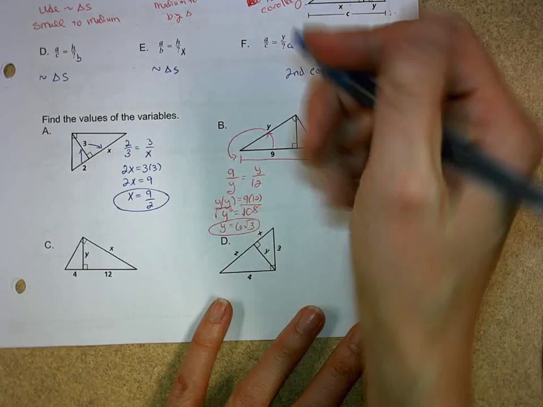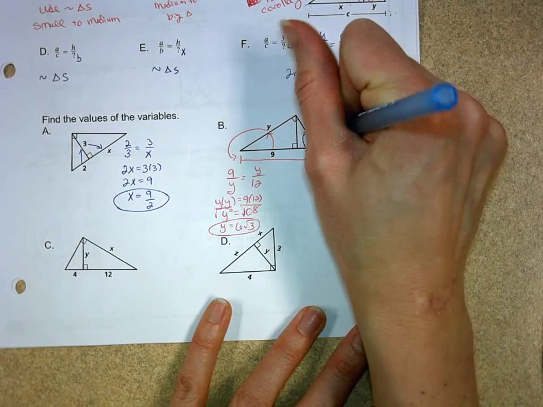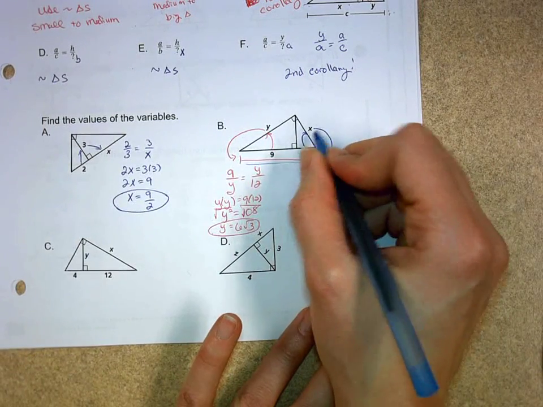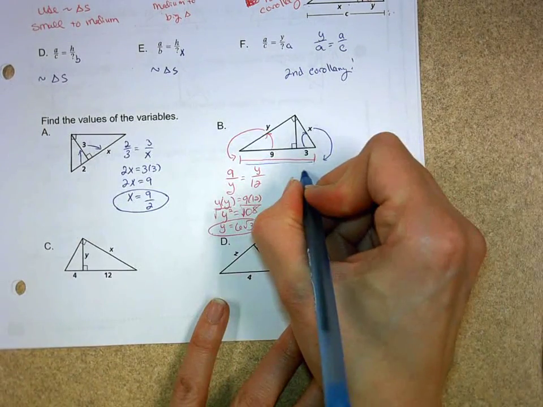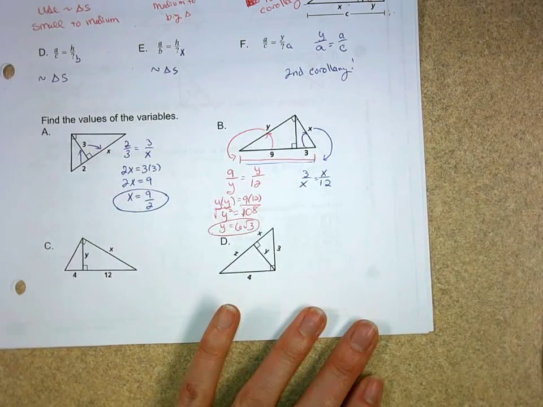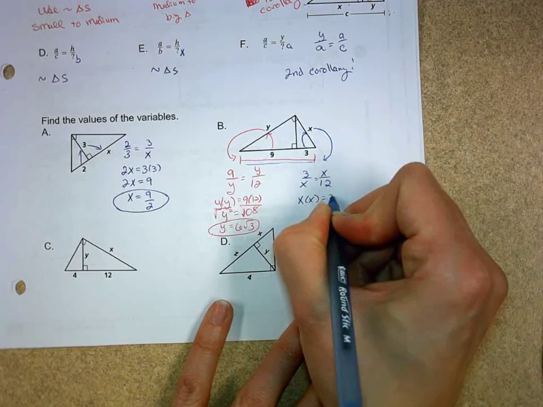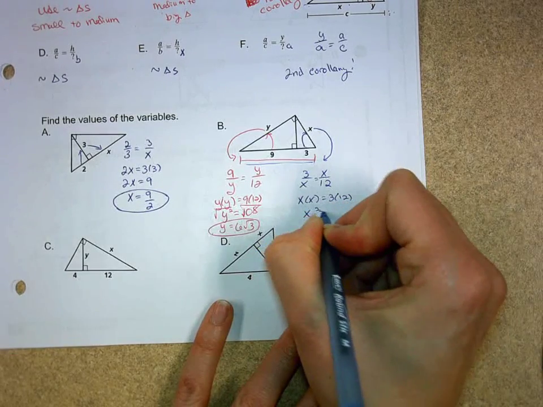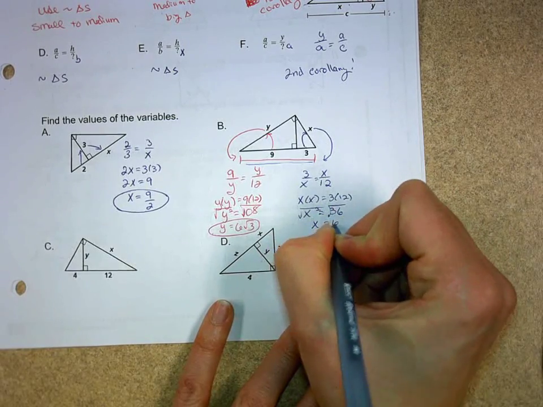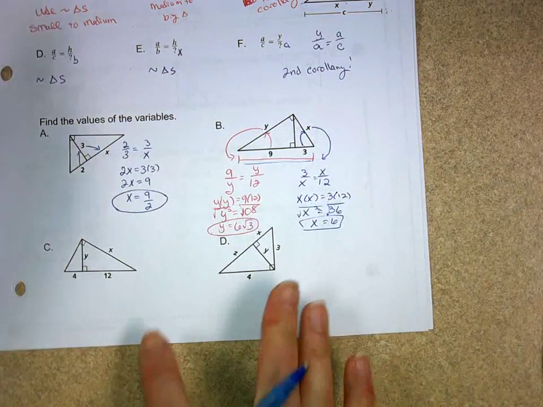Now let's go the other way. I'm going to go for x. So I'm going to do the same thing. 3 is to x as x is to the whole thing, because I want to go from leg, leg, hypotenuse, hypotenuse. So 3 is to x as x is to 12. Very good. So we get x times x equals 3 times 12. Well, that's x squared equals 36. The square root of that, x is equal to 6. Notice the arrows. I'm making it look like the snail shape when we're working with those.